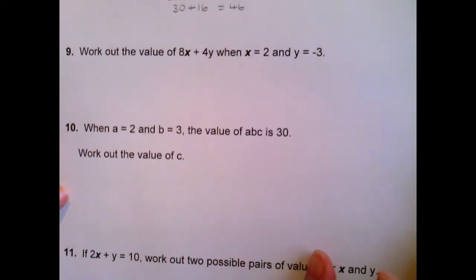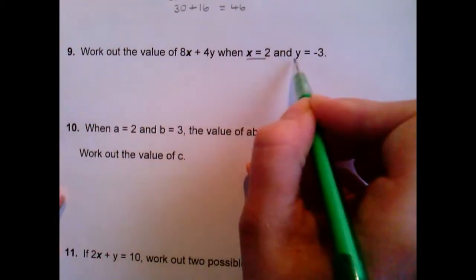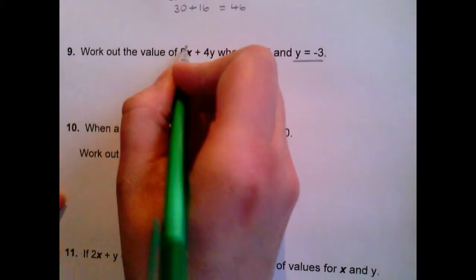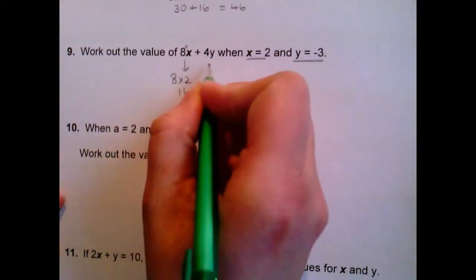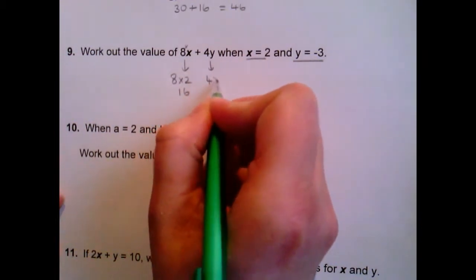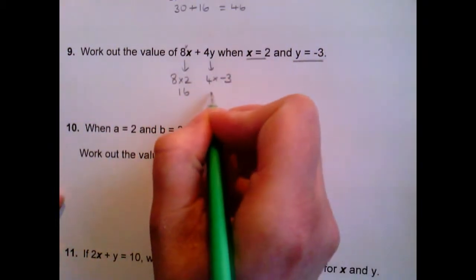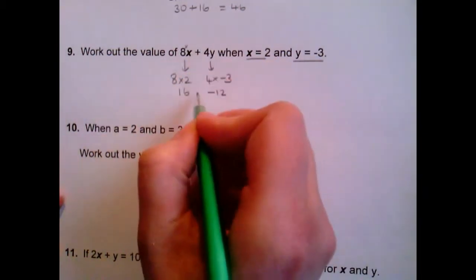Number 9, work out the value of 8x plus 4y whenever x is equal to 2 and y is equal to minus 3. So 8x means 8 times x, so that would be 8 times 2, which is 16. 4y means 4 times y, but y is negative 3. So 4 times negative 3 would get you negative 12. And then you're wanting to add those together.